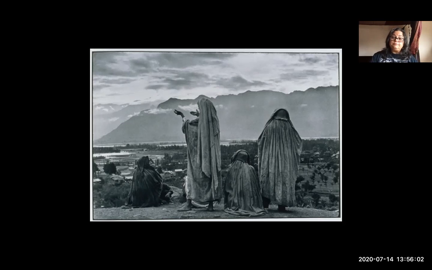This image was made in Kashmir in India in 1947, and it shows great depth of field. Unlike Adams, Cartier-Bresson didn't always use great depth of field. He changed the depth of field depending on the situation and what he wanted to emphasize in the frame.